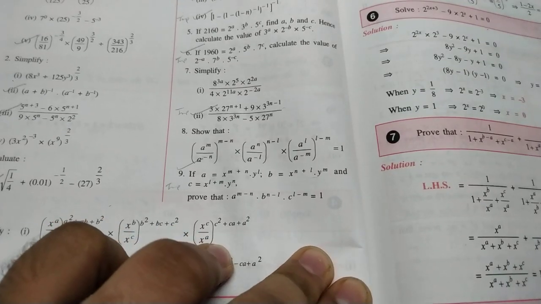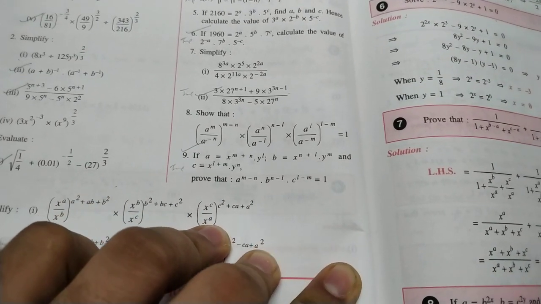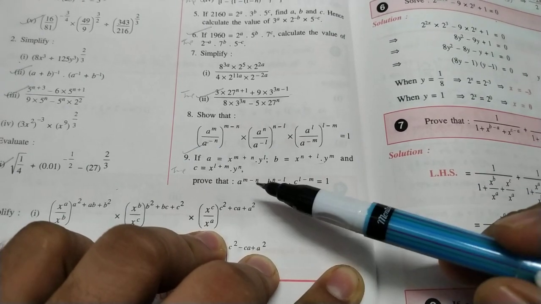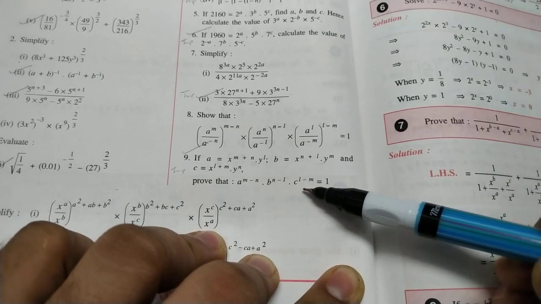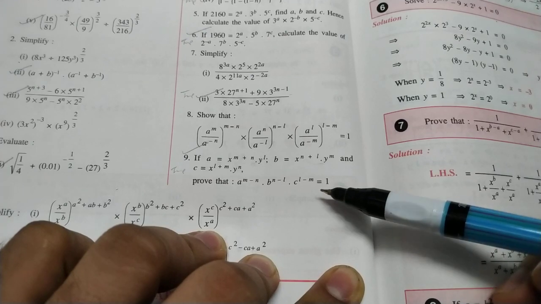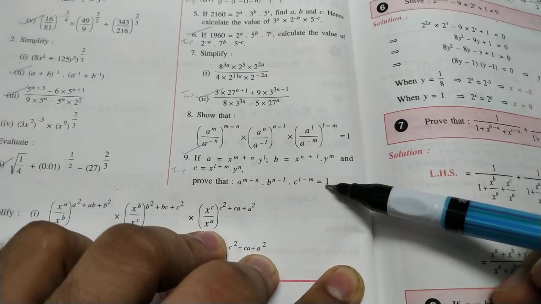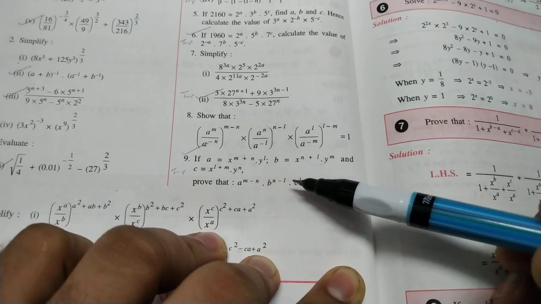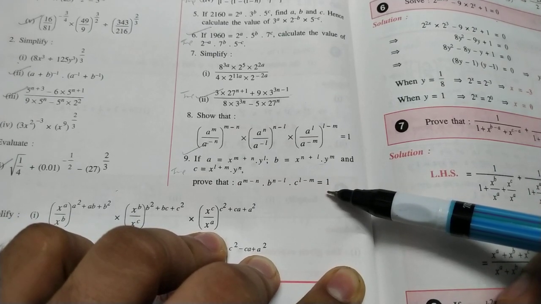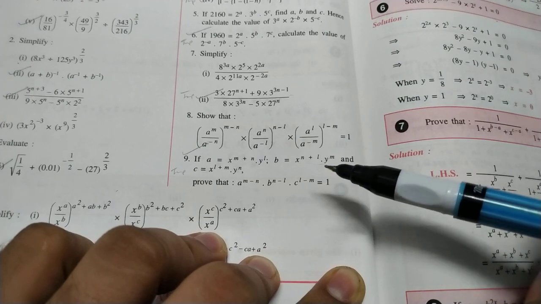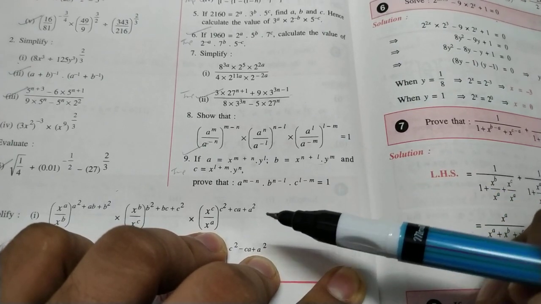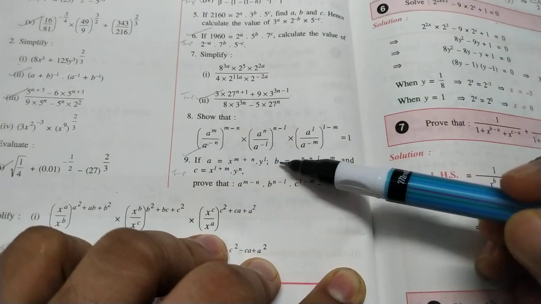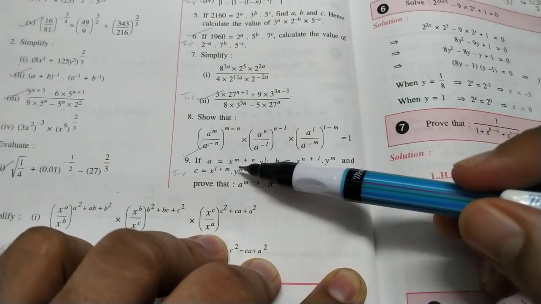Now mark the ninth sum as important. It's a proving sum. The LHS is given and we have to prove it to be 1, the RHS. Now that is the biggest hint. I think it will be something raised to 0, because anything raised to 0 is 1. That means all the powers are going to get cancelled. So we simply have to substitute the values of A, B and C. The values of A, B and C are given. So substitute it out here.